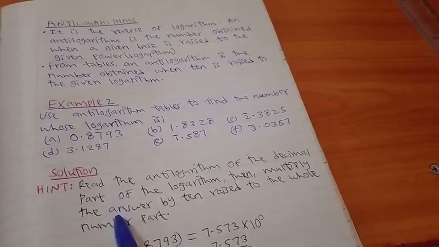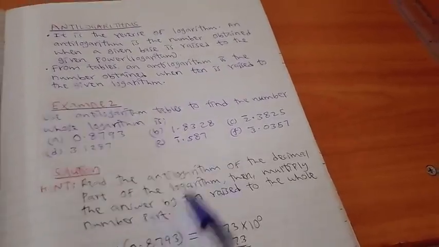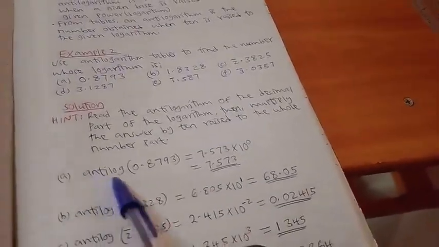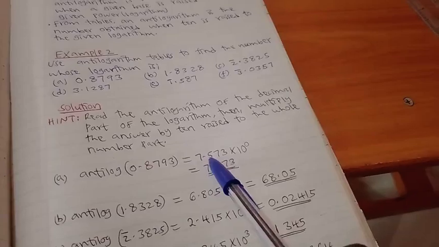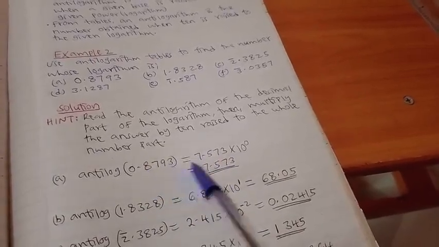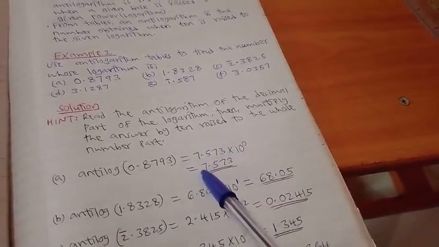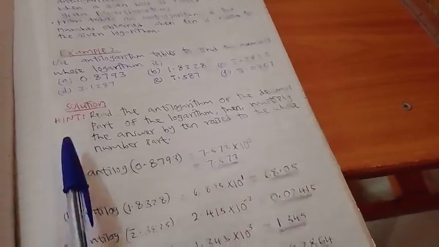Here now, the reverse, we read the anti-logarithm of the decimal part, then we multiply by 10 raised to the whole number part of the logarithm. The antilog of 0.8793 is 7.573, times 10 power 0 gives us 7.573. That's example 1 in the previous section.